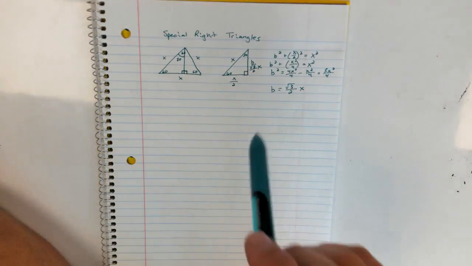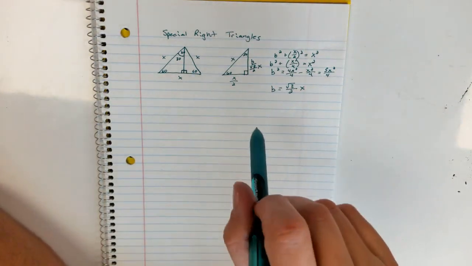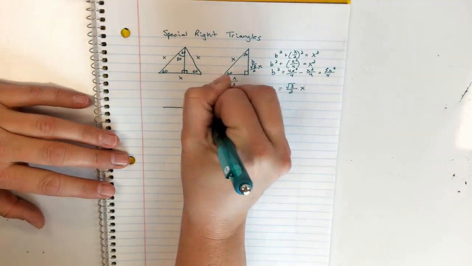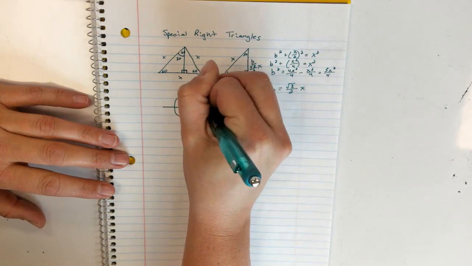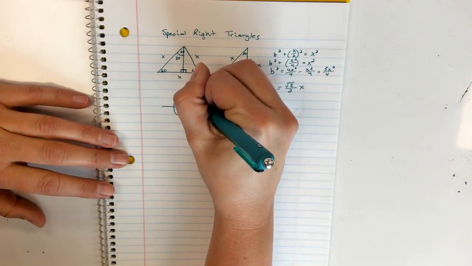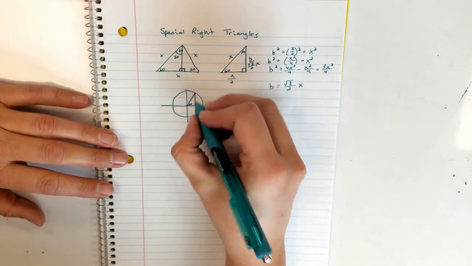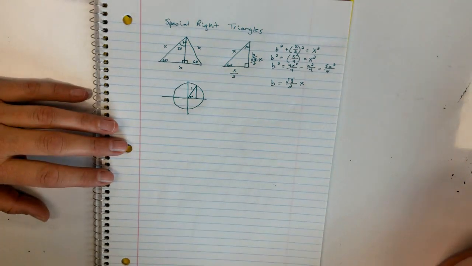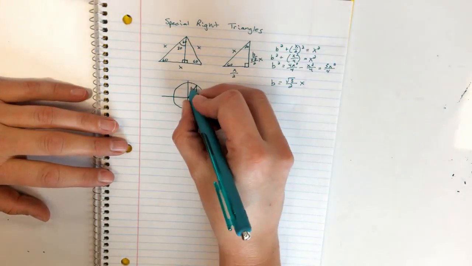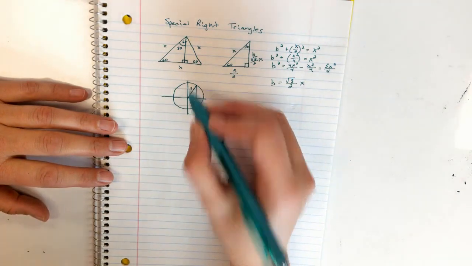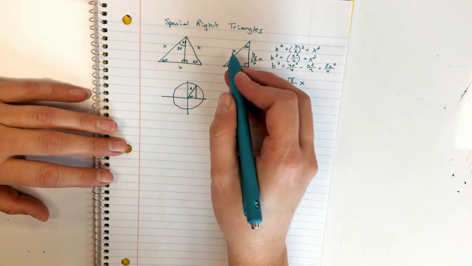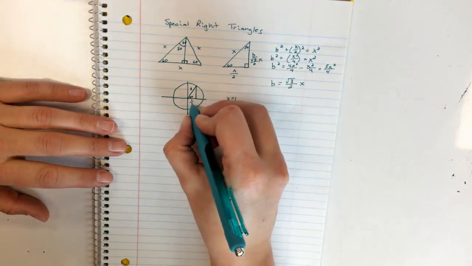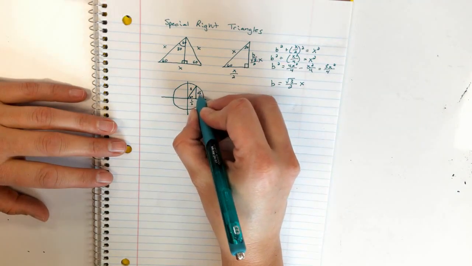Now, if we place this inside of our unit circle, we've already talked about our unit circle a little bit. Let me see if I can draw a better triangle here. So 60 degrees is about here. If I think about being inside my unit circle, that means this piece right here is going to be 1. If this is 1, then that would be my x value. So x is equal to 1, which means this side over here is 1/2, and this side over here is the square root of 3 over 2.